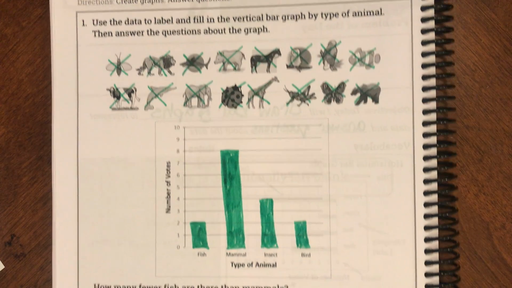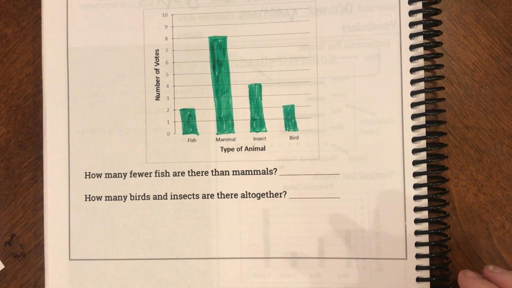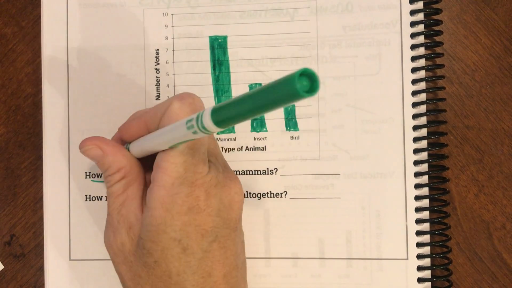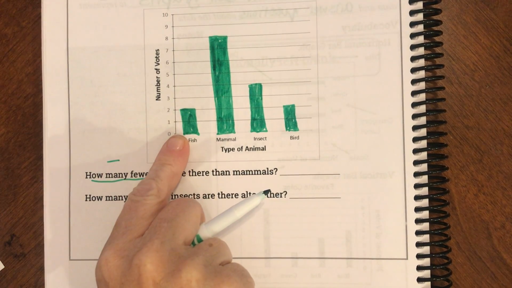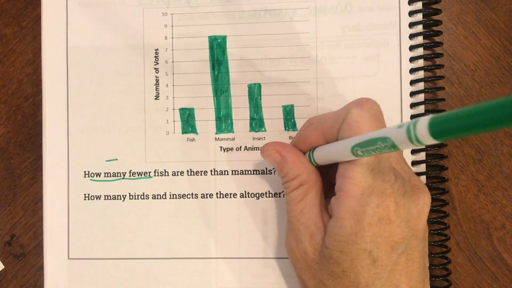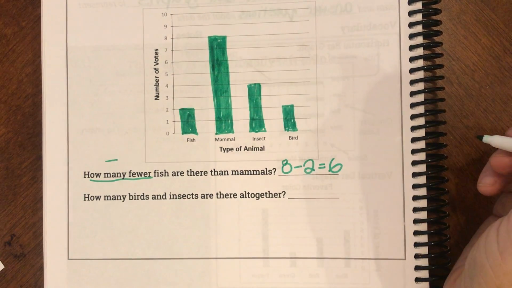Okay, so now let's answer some questions. How many fewer fish are there than mammals? So that tells us we're going to subtract how many fewer. Well, there's 2 fish and there's 8 mammals. So 8 minus 2 equals 6.